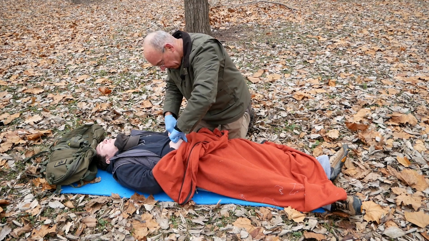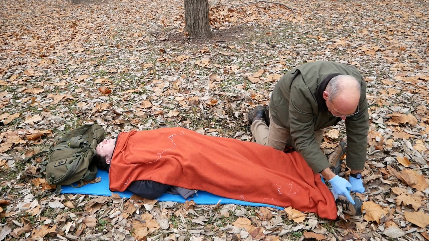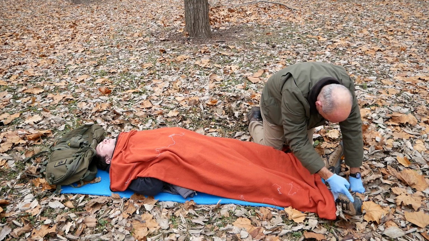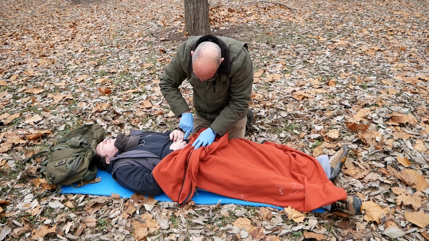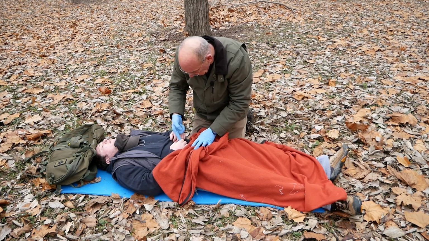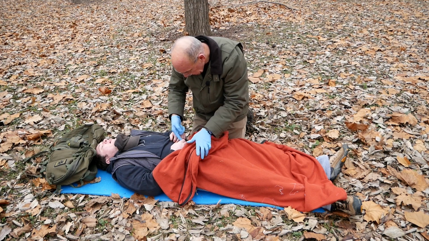Sensation. Tap on each of the patient's feet and ask the patient what foot you're tapping on. Do the same for both of the patient's hands, tapping on a finger on each hand and ask the patient what finger you are tapping on.